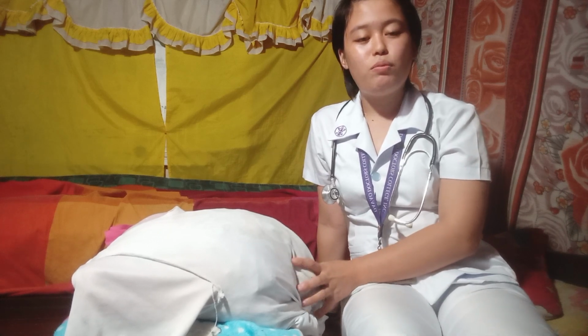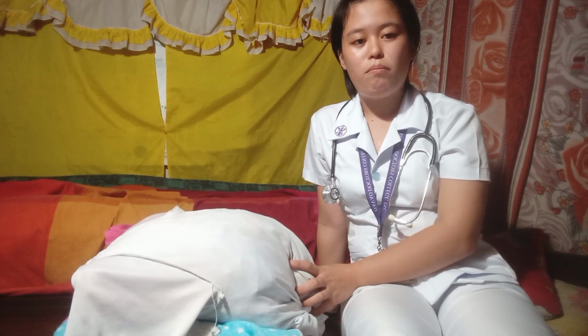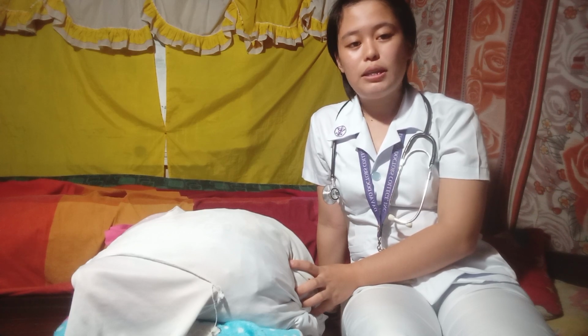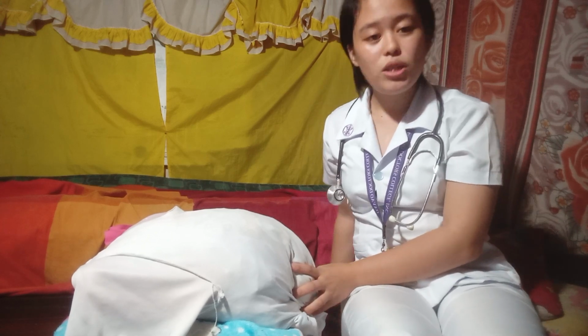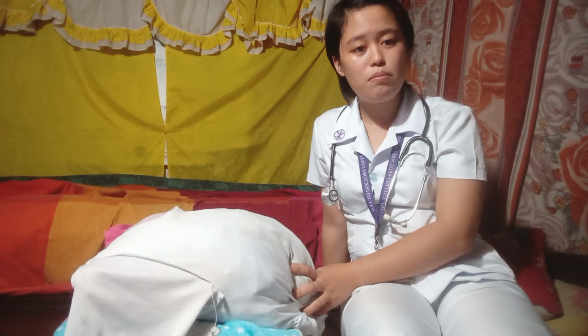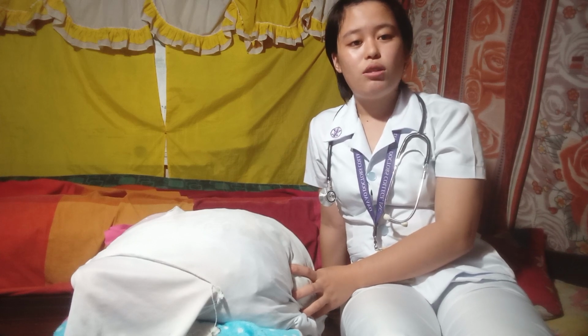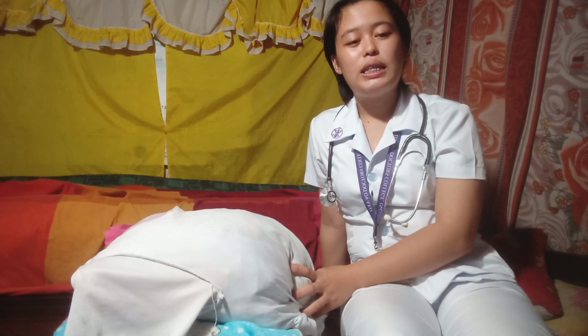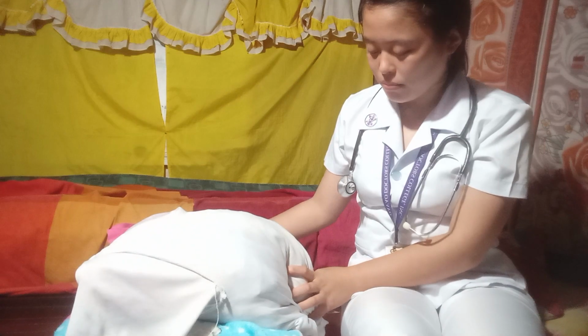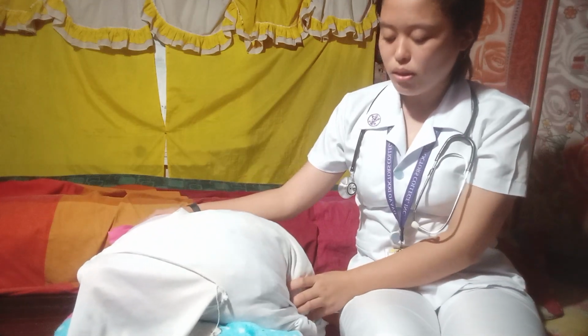Put one hand over the symphysis pubis and grasp the lower uterine segment using our thumbs and fingers to feel the presenting part. So next is like this.